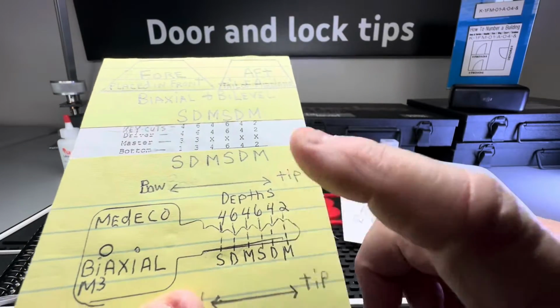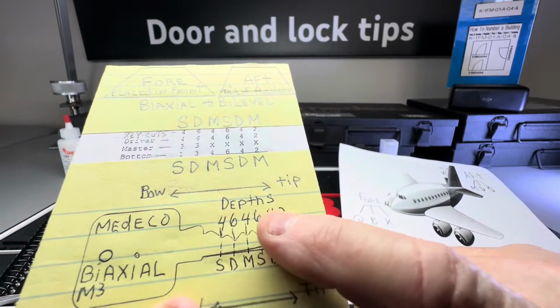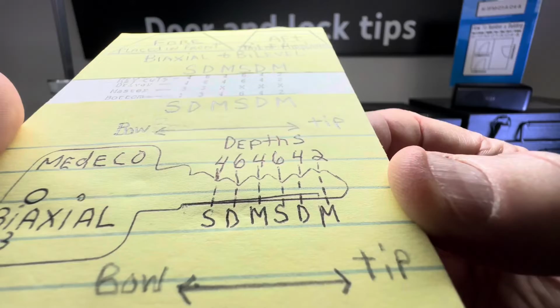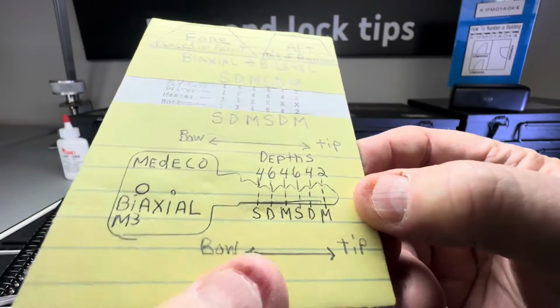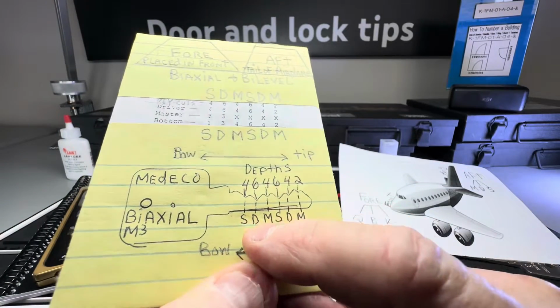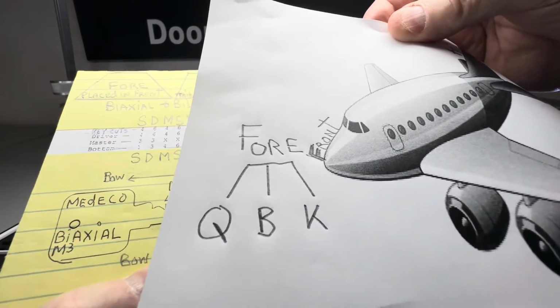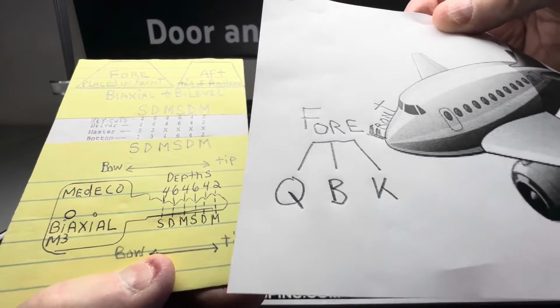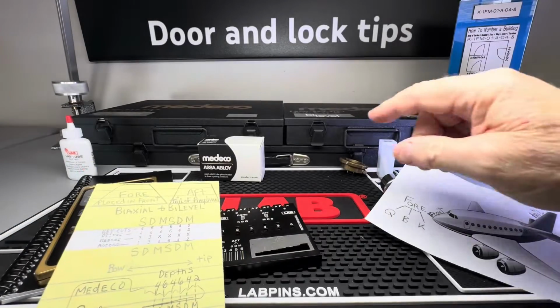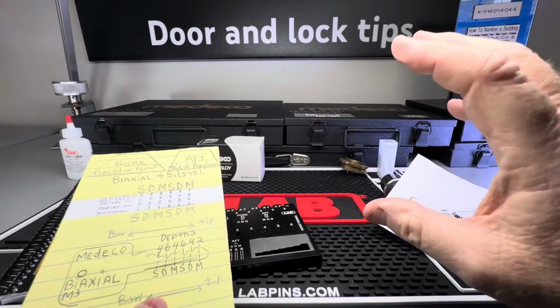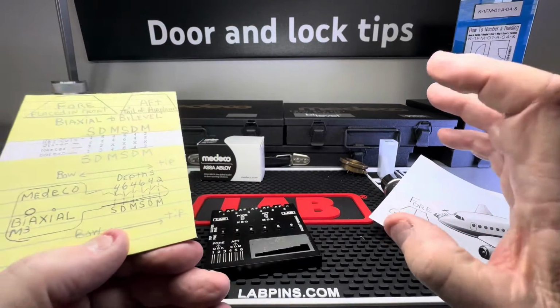I wanted to use a master key system. This is one of the change keys. It's not the master key. It's one of the change keys. But if I would have used any of the fore letters, this part of the plane, the front, if I used a Q, a B, or a K in there, I could not have used the bi-level system. I just want to reiterate that because you could make a serious mistake.